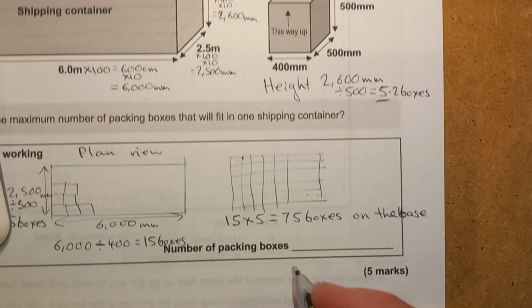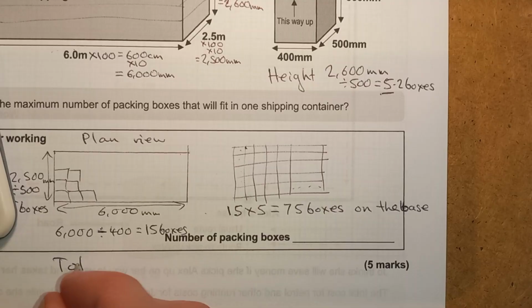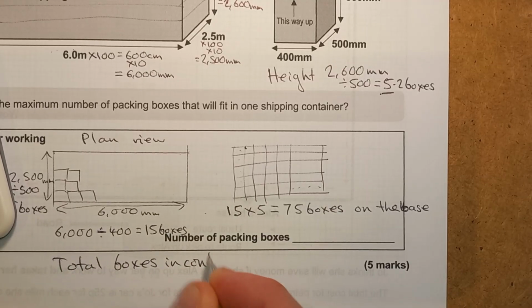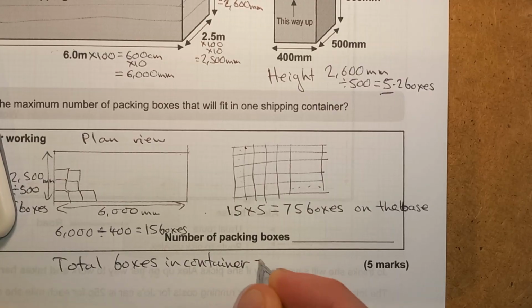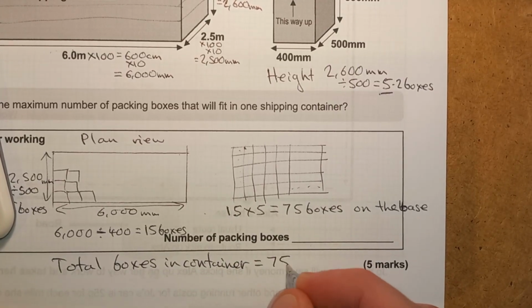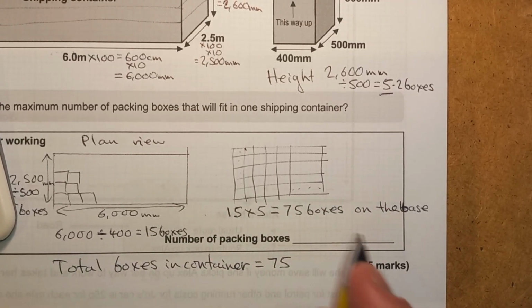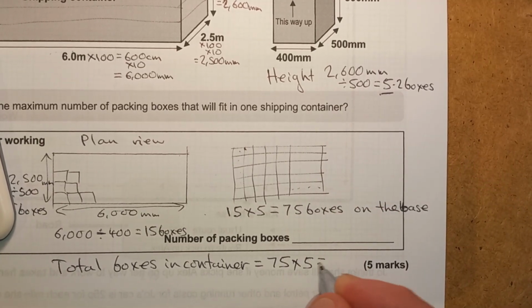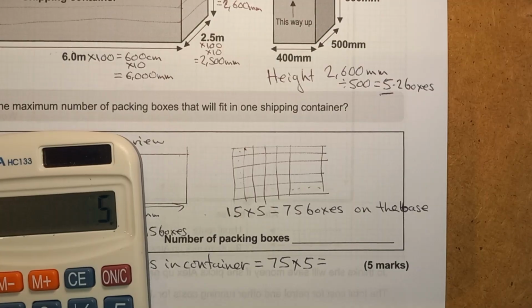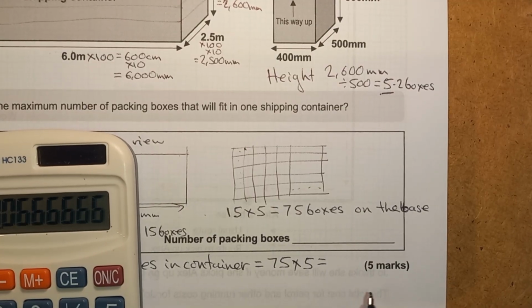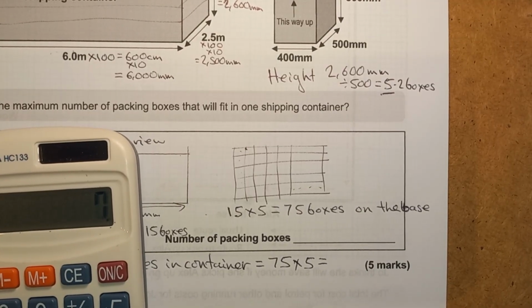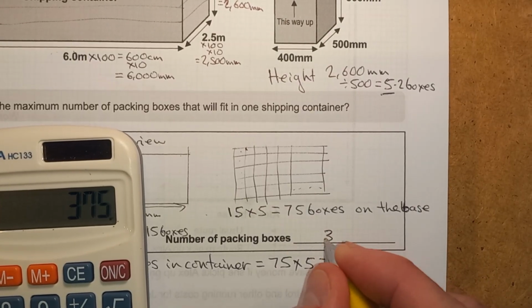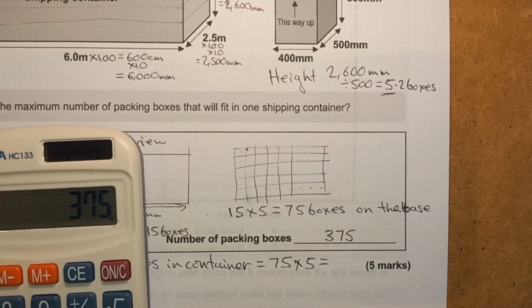So I'll put it down here. Total boxes in container will be our 75 that we can fit on one floor or one level, and multiply it by 5 because we've got 5 levels. So 5 times 75 is 375 boxes.